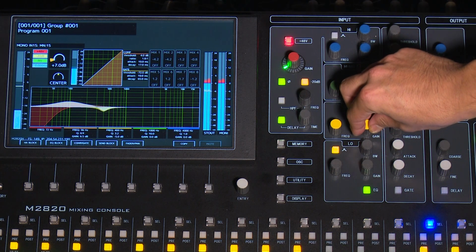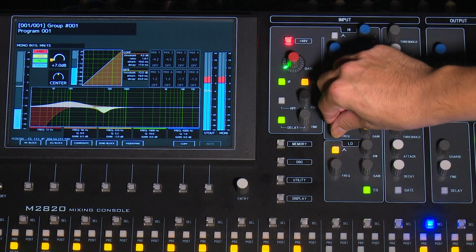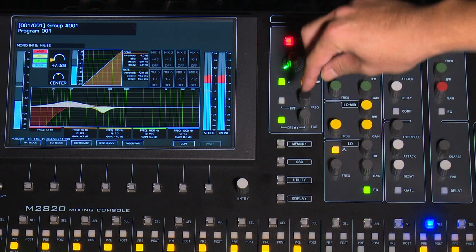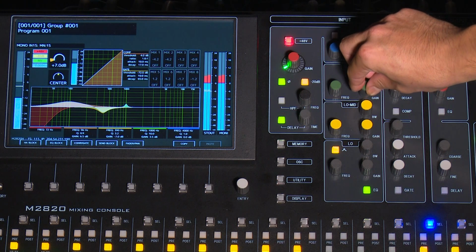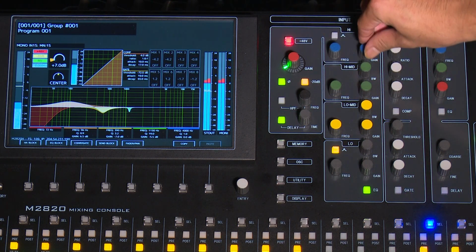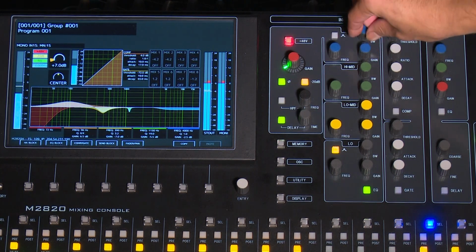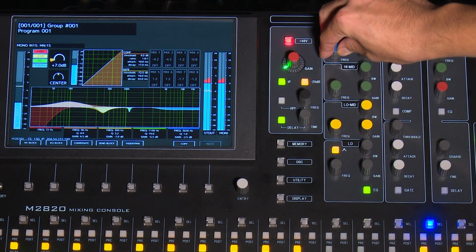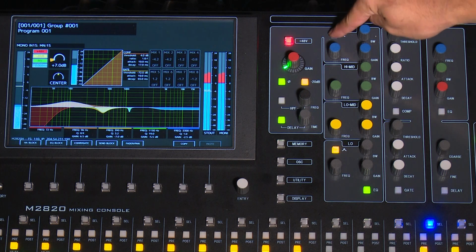Using a different color for each of the four bands, the screen displays numerical values for frequency, Q, and gain. The high band also has a button for selecting the shape of the frequency curve.